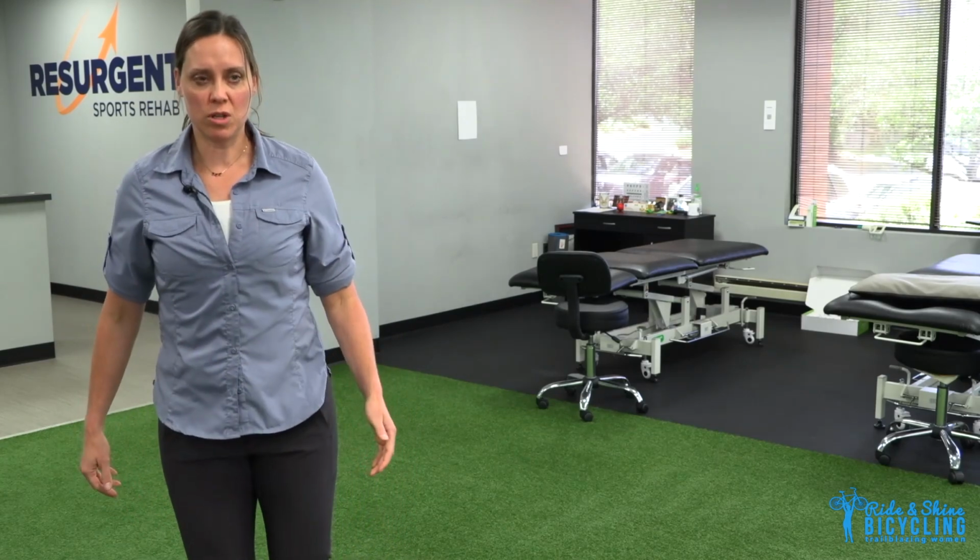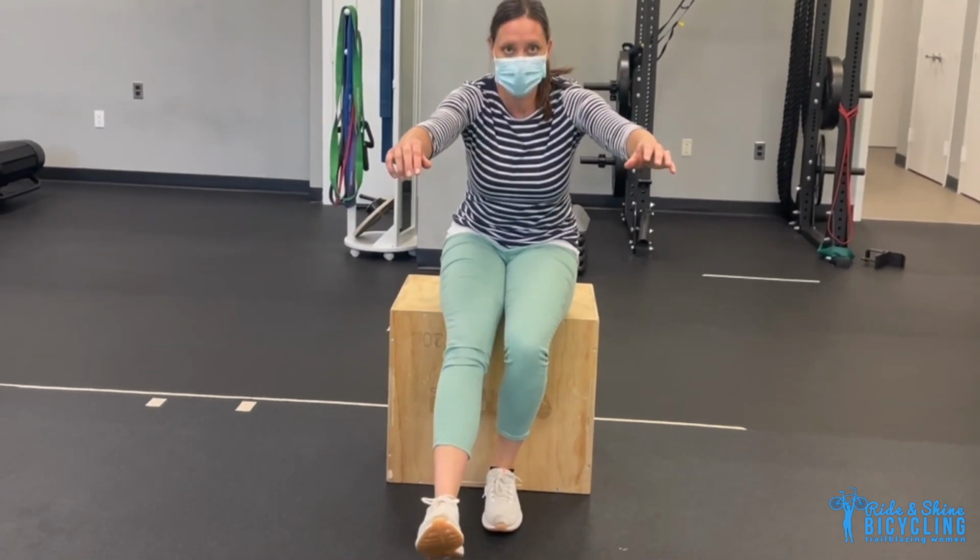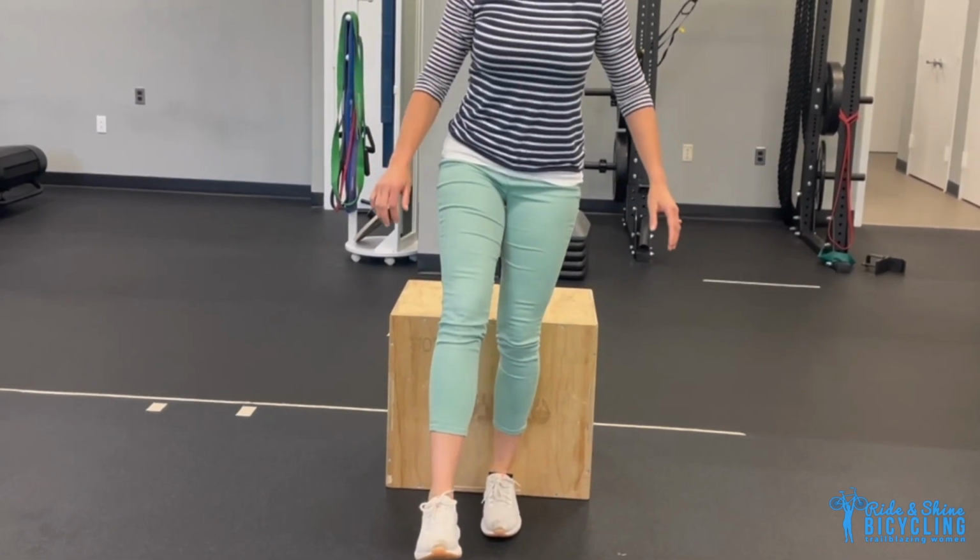And then ultimately you can go into single leg pistol squats, to sit back and come back up. Make these legs nice and strong. No big surprise, that looks a little bit like how your legs are functioning on the bike.